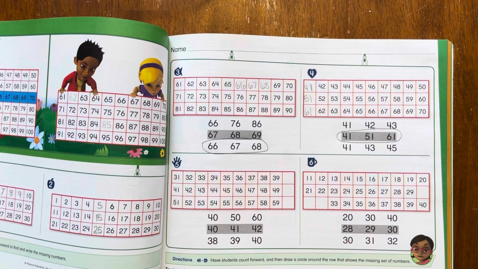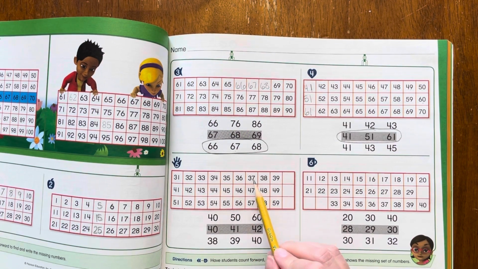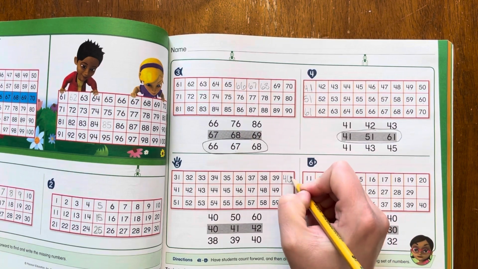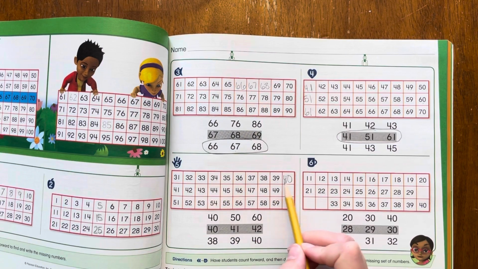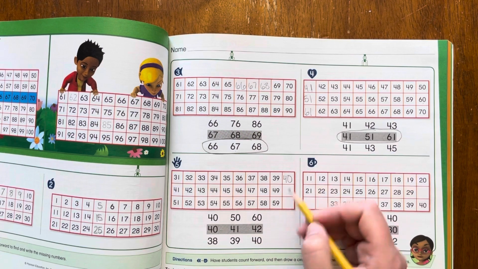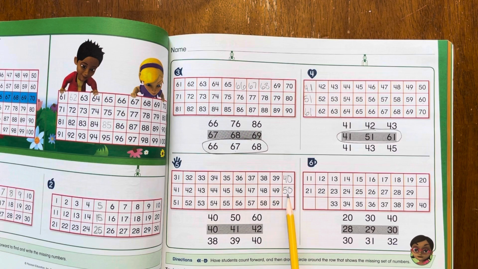Now let's try these ones. These ones are missing those decade numbers, those counting by 10 numbers. So let's try and see. 37, 38, 39. What would come next? 40. 38, 39, 40, 41. That makes sense. Now let's try to find this one. 48, 49, 50. Now we can check and see. 48, 49, 50, 51. That makes sense.